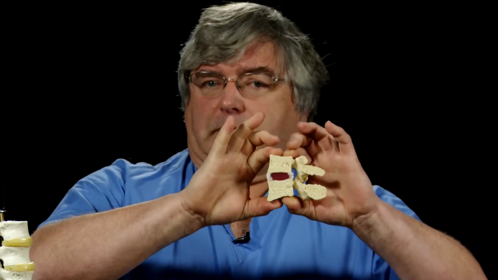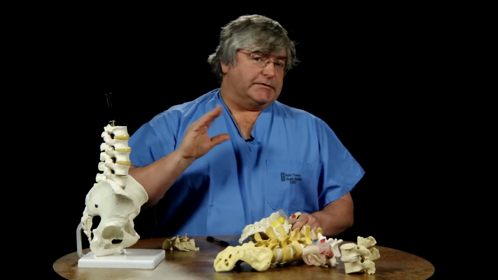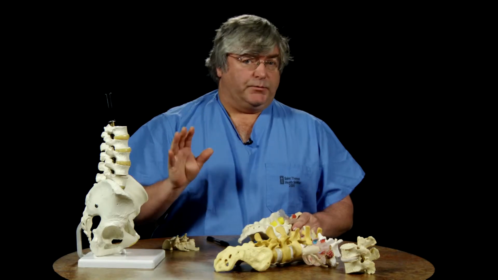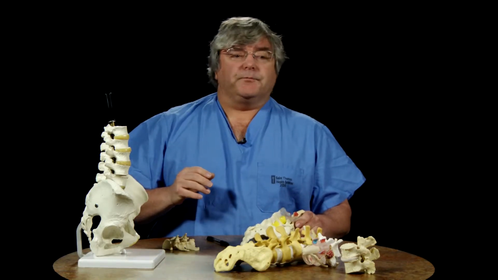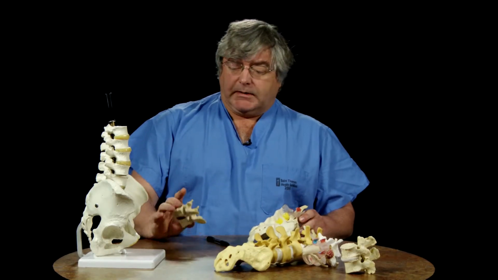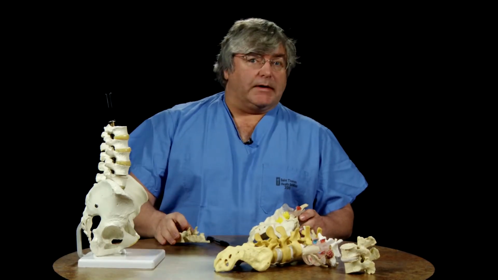So it's really a balance. I mean, your back almost sort of floats along. And in the normal situation, most of us don't even know we've got a back. That floating situation is important for us. But excess motion, too much motion, can wind up degenerating or wearing out a disc.